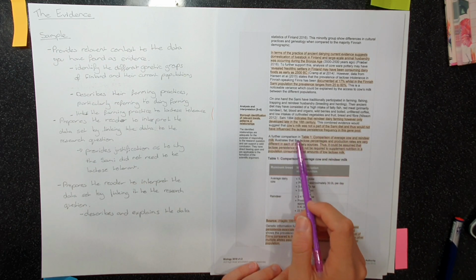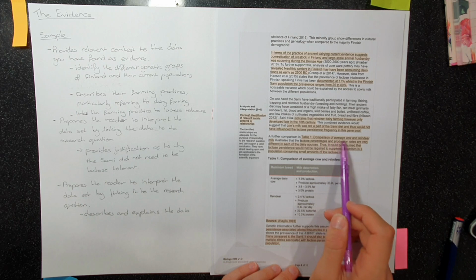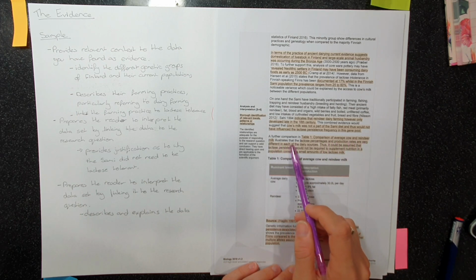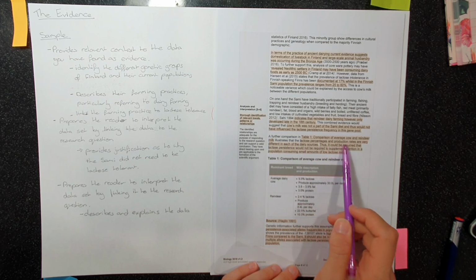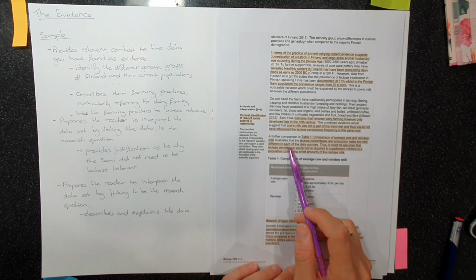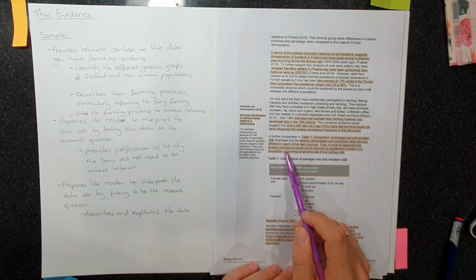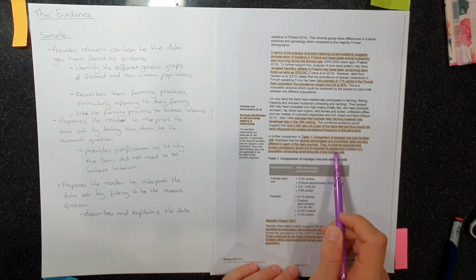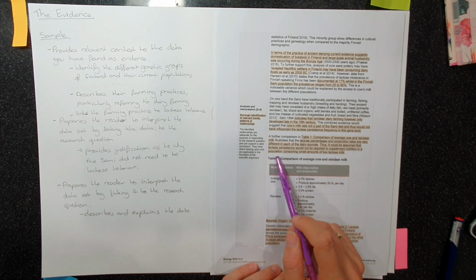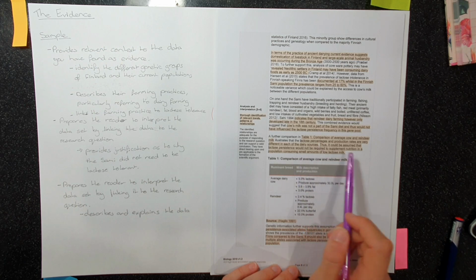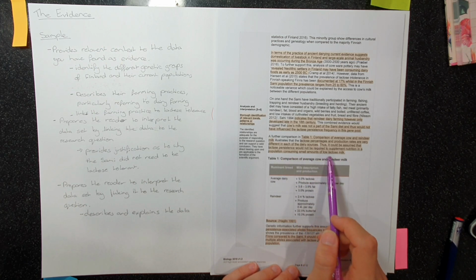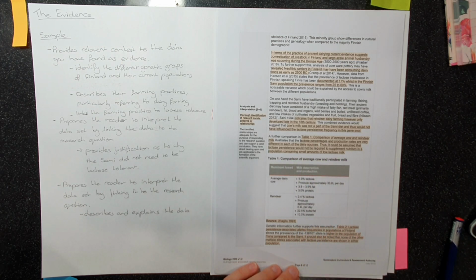A further comparison in Table 1, comparison of average cow and reindeer milk, illustrates that lactose percentages and production rates are very different in each of the dairy sources. Thus, it could be assumed that lactase persistence would not be required to supplement nutrition in a population consuming small amounts of low lactose milk.